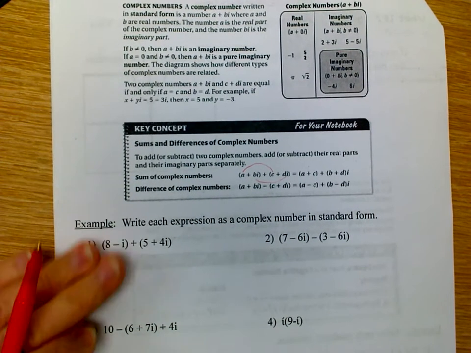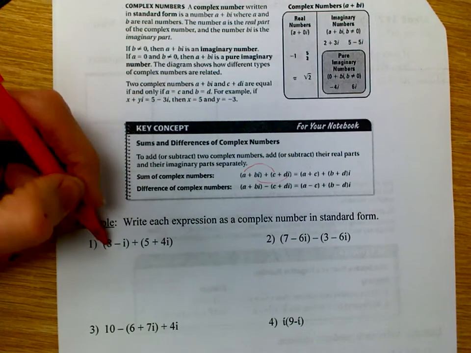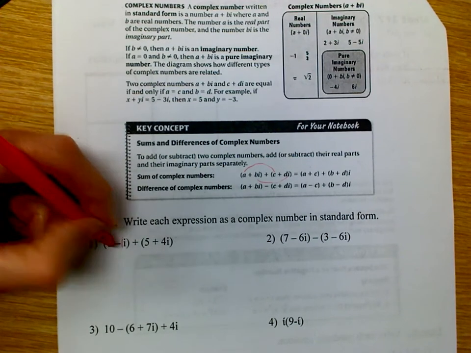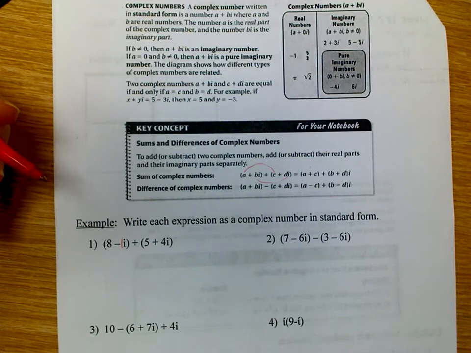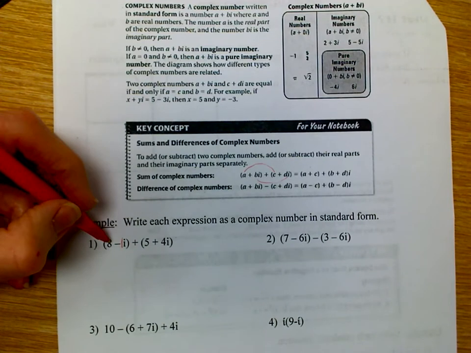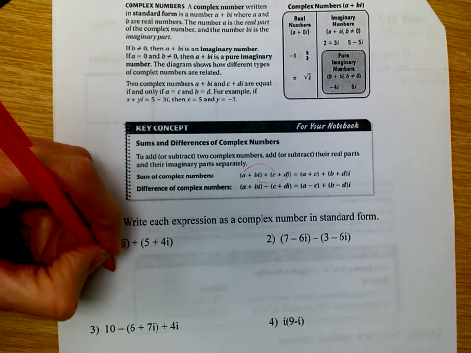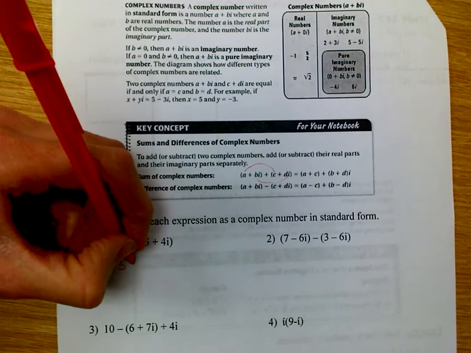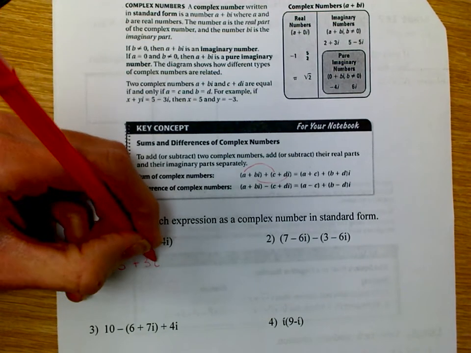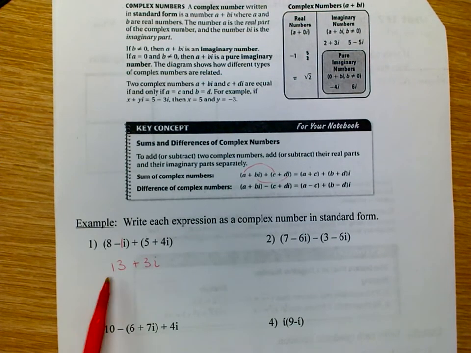So if you look down here, for example 1, I have 8 minus 1i, plus 5 plus 4i. You really just have to think about this as combining like terms. You can combine the real parts: 8 plus 5 gives you 13. Negative 1i plus 4i would give you 3i. And that is your final answer.